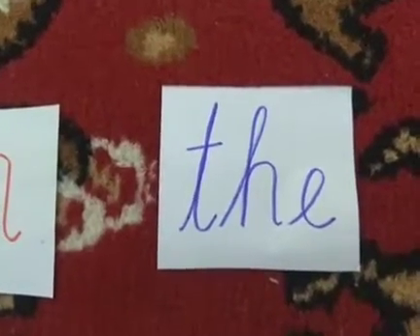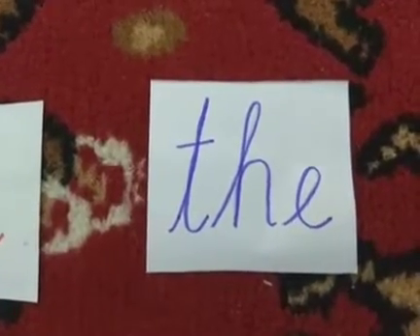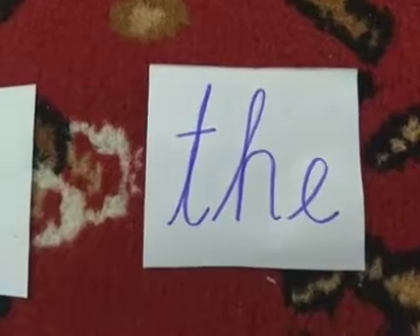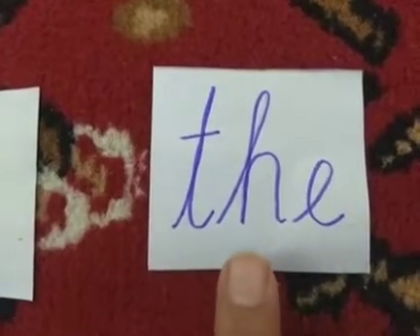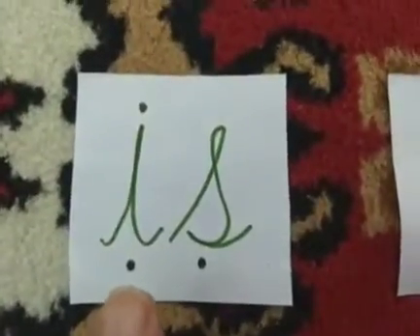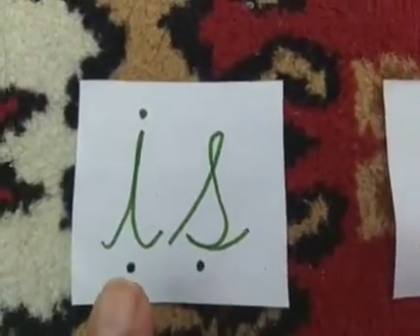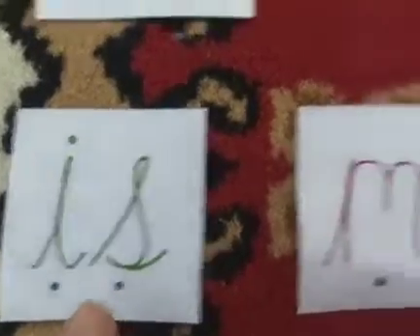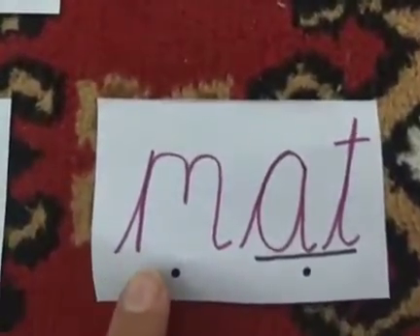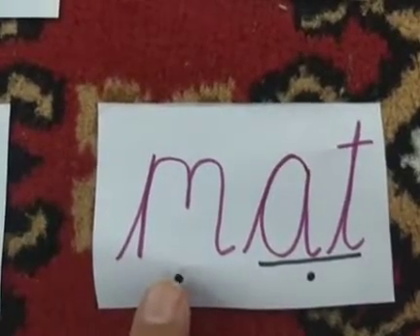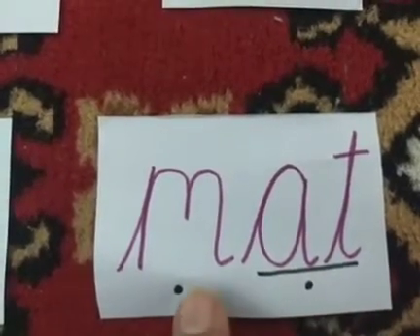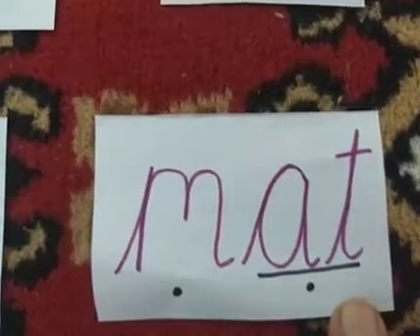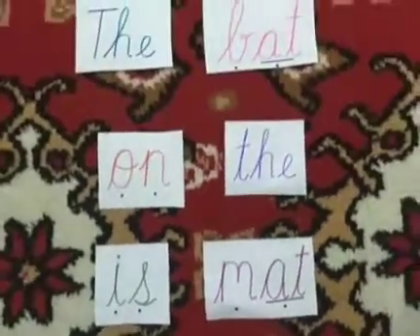Again I have the sight word, where you stick out your tongue and you say the word the. Then I have the word is. Then I have the word mat.